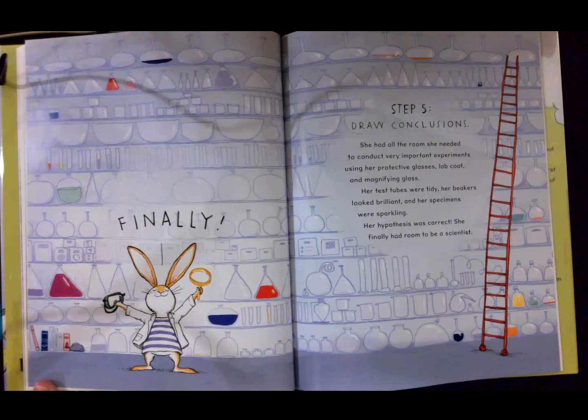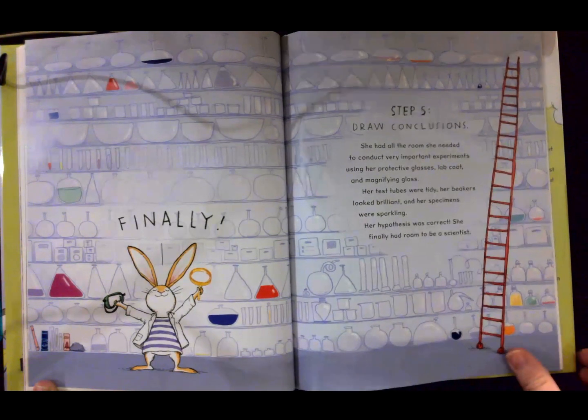She had all the room she needed to conduct very important experiments using her protective glasses, lab coat, and magnifying glass. Her test tubes were tidy, her beakers looked brilliant, and her specimens were sparkling. Her hypothesis was correct. She finally had room to be a scientist.